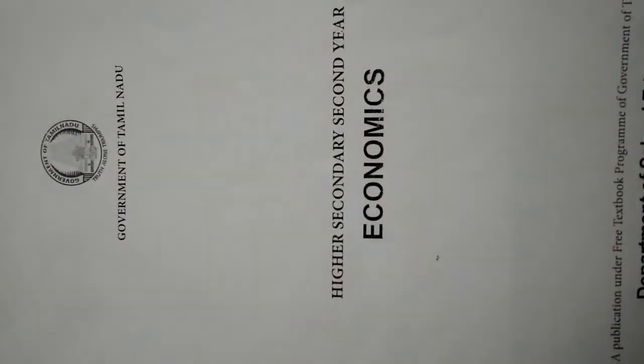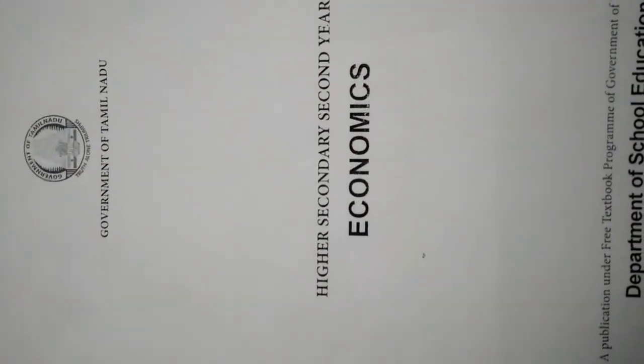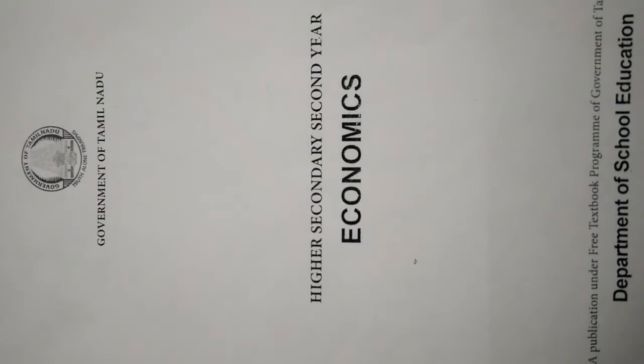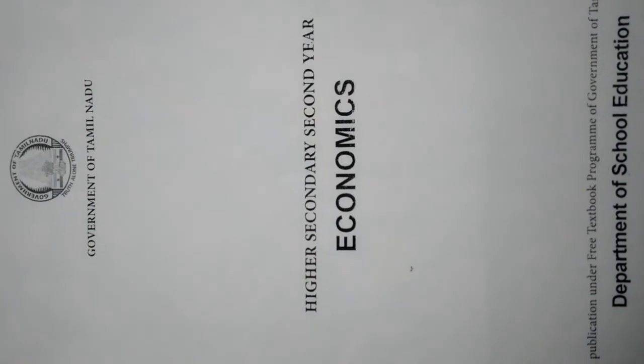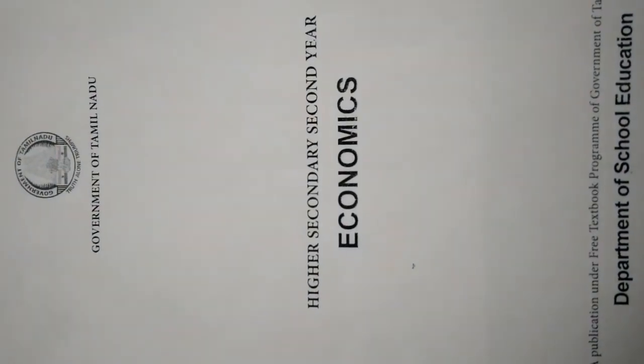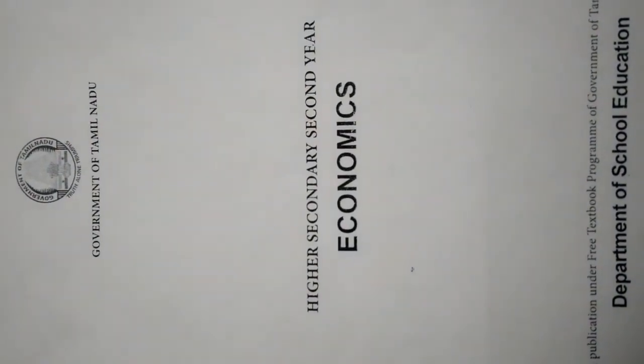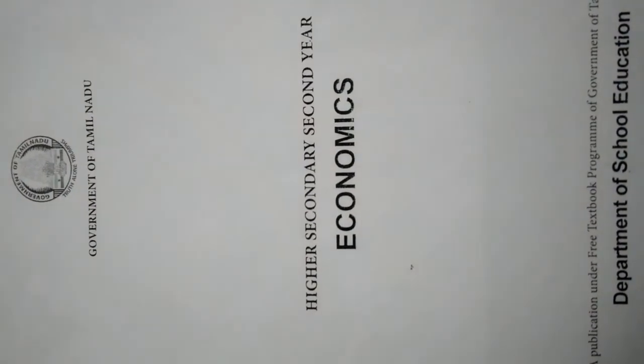So, in the last class, we studied the phases of the trade cycle. Do you remember? Let me just remind you about the phases of the trade cycle, not in detail, because we studied them for two days.